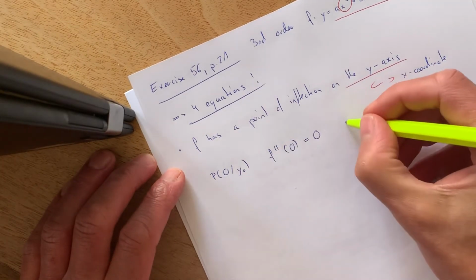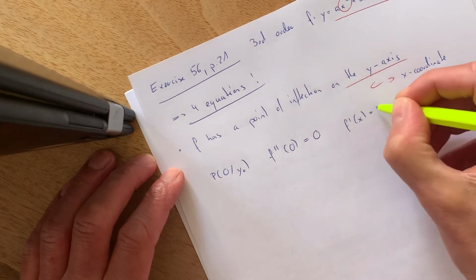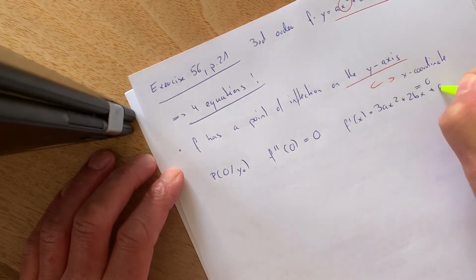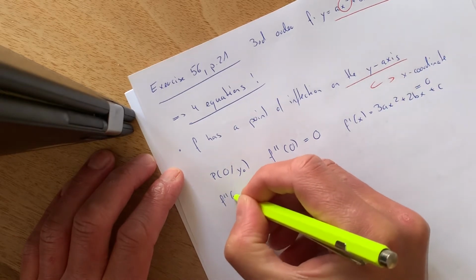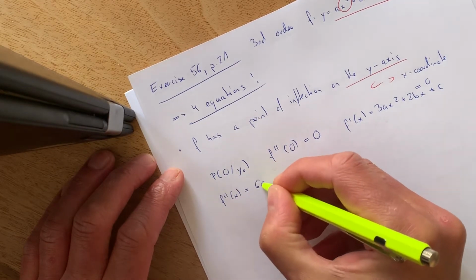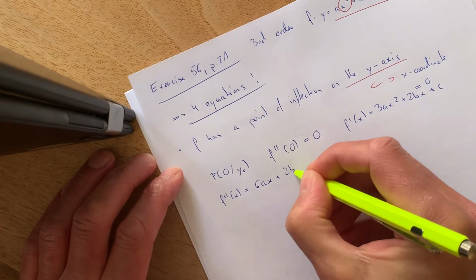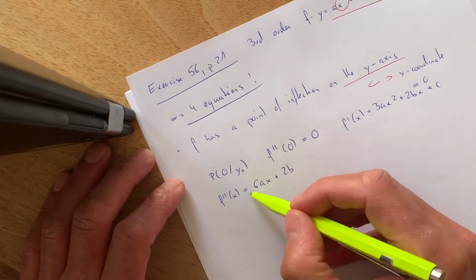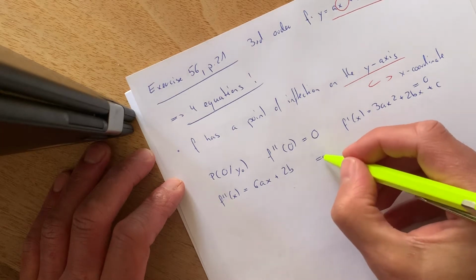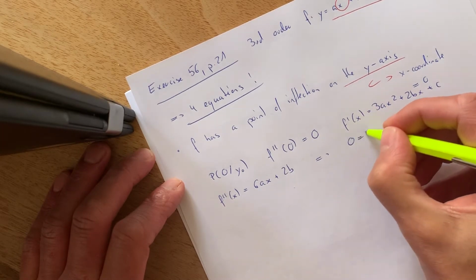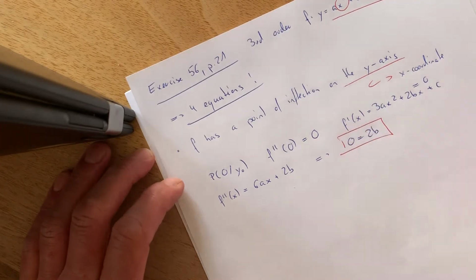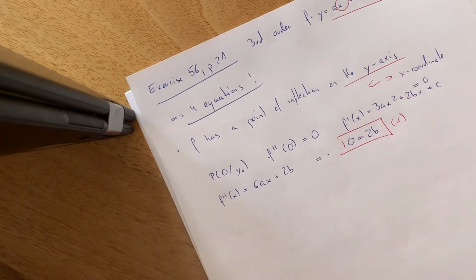So let's write down f prime. Let's write down f double prime. And now plugging 0 into the second derivative leads to 0, so we get 0 equals 2 times b. And this is my first equation.